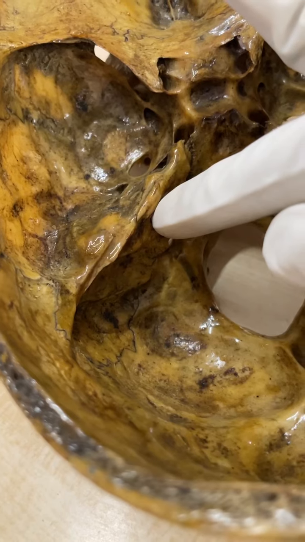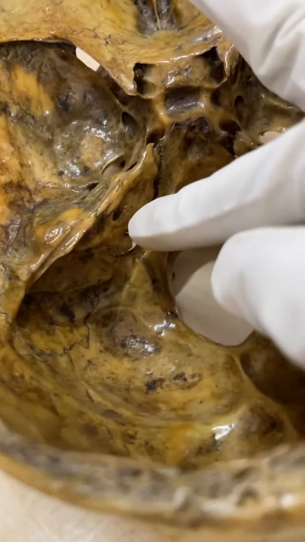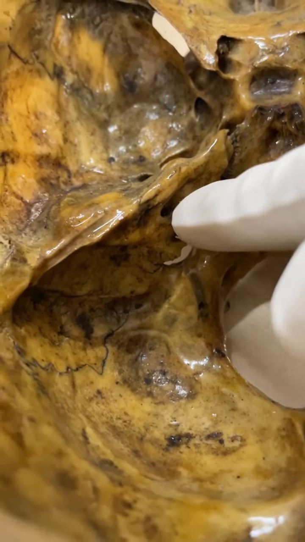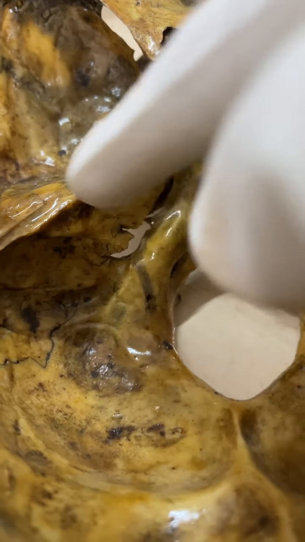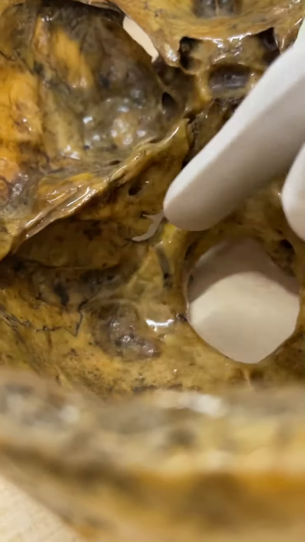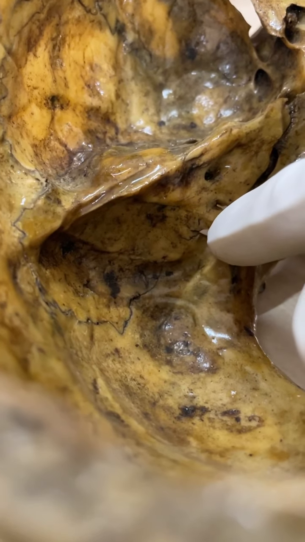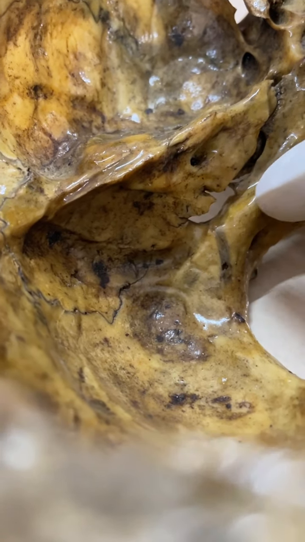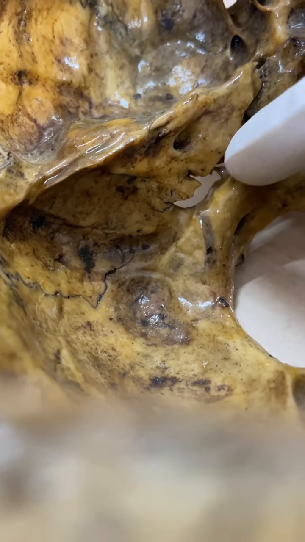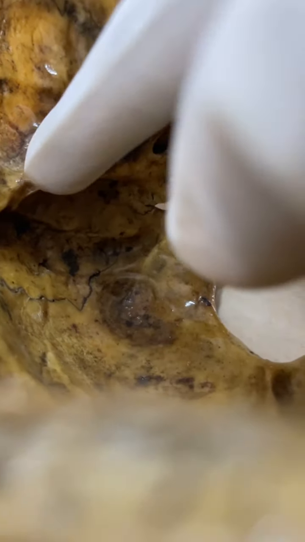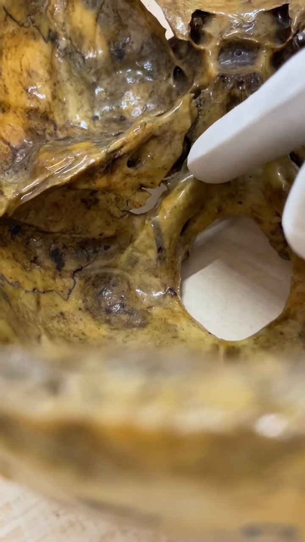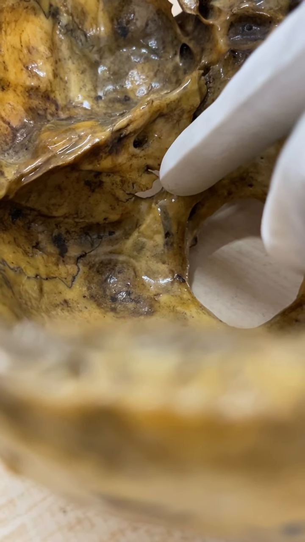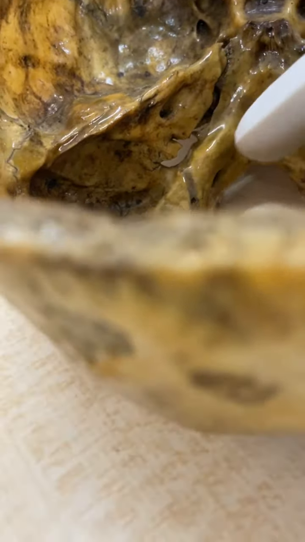Beneath that only you have your middle ear and internal ear. That's why this meatus is called the internal acoustic meatus. This is present in the posterior surface of the petrous part of the temporal bone. And then down you have the jugular foramen. This is the jugular foramen. This groove is for the inferior petrosal sinus. This is for the superior petrosal sinus, and this is for the inferior petrosal sinus. This inferior petrosal sinus also drains into the internal jugular vein.